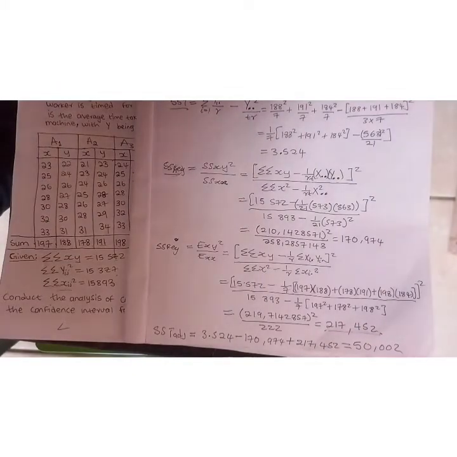So let's calculate the SSE adjusted and SS total adjusted. We'll come back and confirm if we did the correct thing.